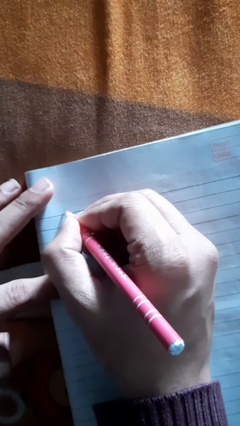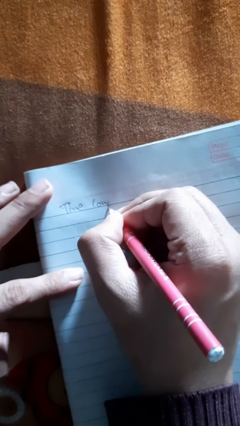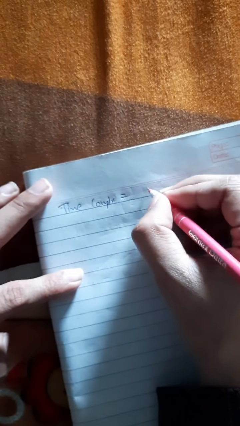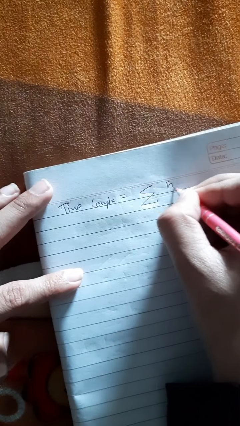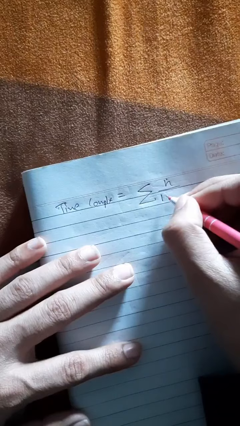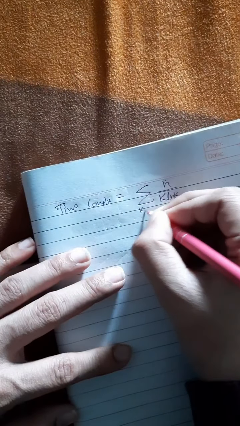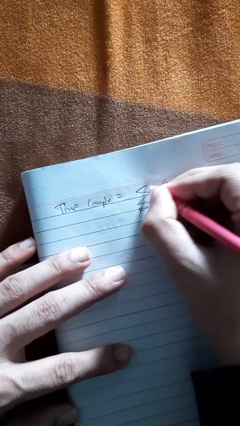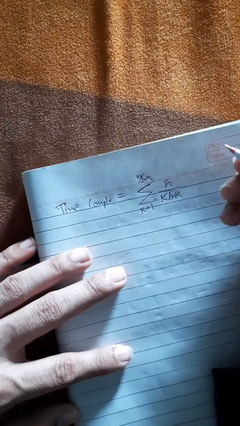So the time complexity now converts to summation of n by p, where p is the pth prime. So instead of p I can write k ln k, and now k goes from 1 to the number of primes till n, and that is nothing but n by ln n.